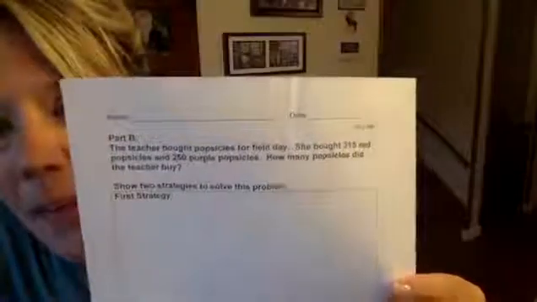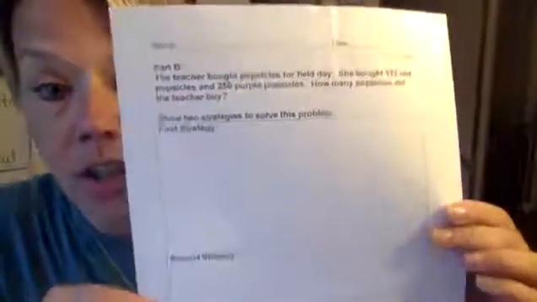Holy smokes, how many kids are in this woman's class? That's what I want to know. How many popsicles did the teacher buy? Show 2 strategies to solve this problem.